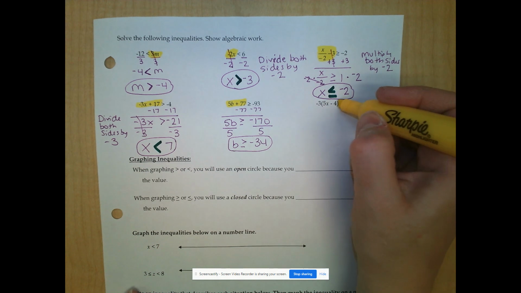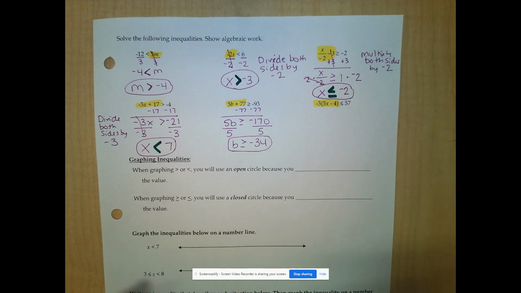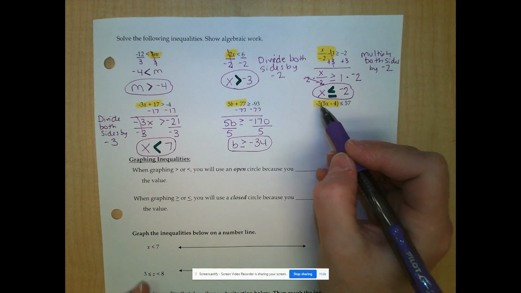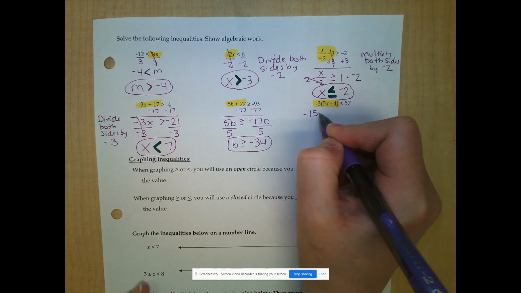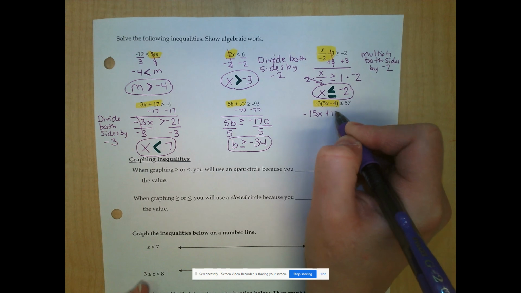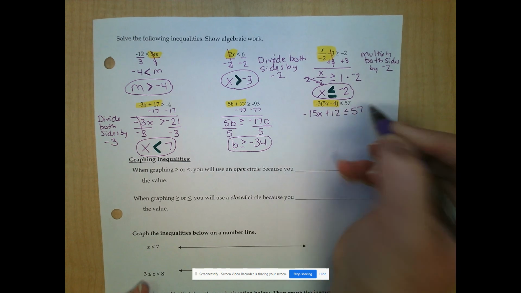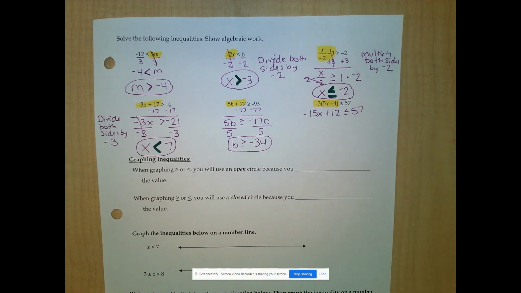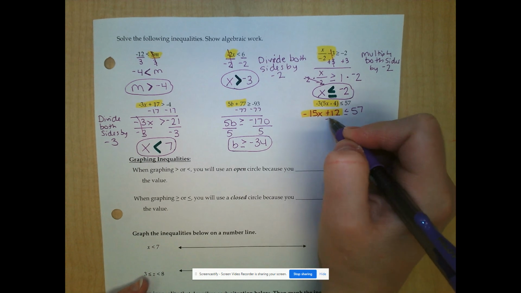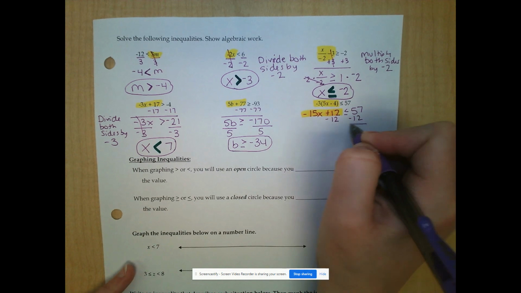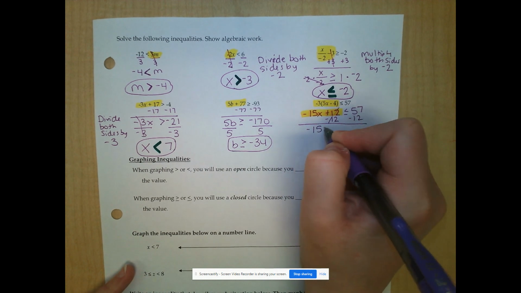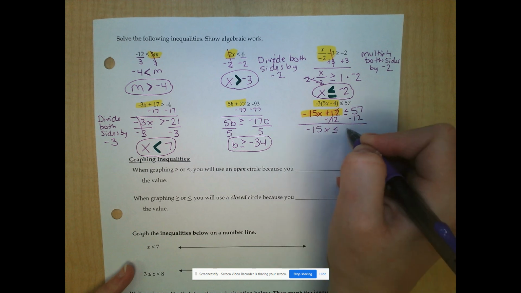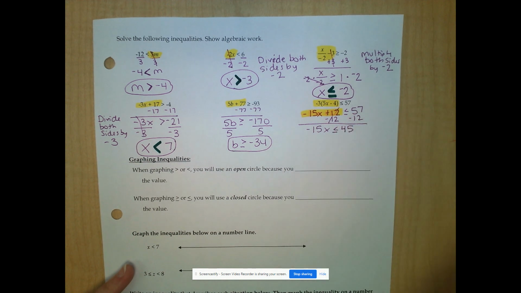Last but not least, we'll put into play what we did in the previous lesson. We're going to distribute, first of all, -3 times 5x, -3 times -4. And now I have a two-step equation that looks pretty standard. I look on the left side, the number being added or subtracted is the +12. I'm going to subtract 12 on both sides. -15x less than or equal to 45. I've got multiplication on the left, so I'm going to use the inverse.